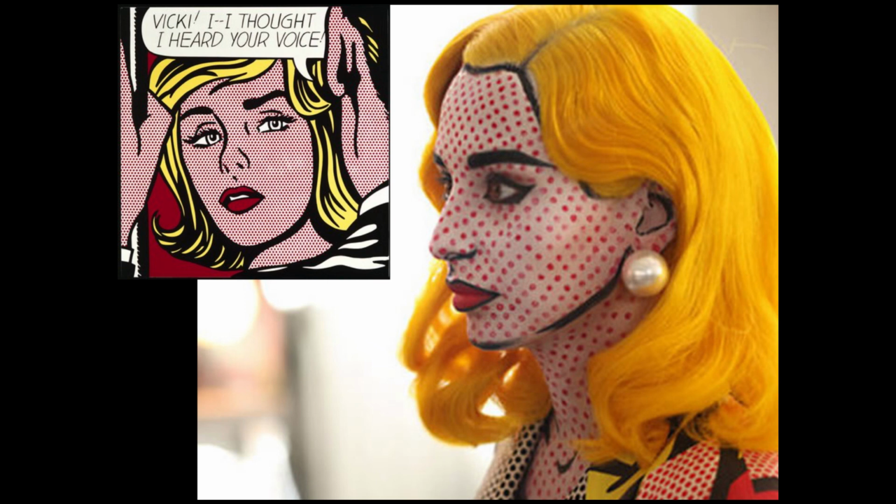You can feel free to merge different styles of art in creative ways to help you define and bring your characters to life.